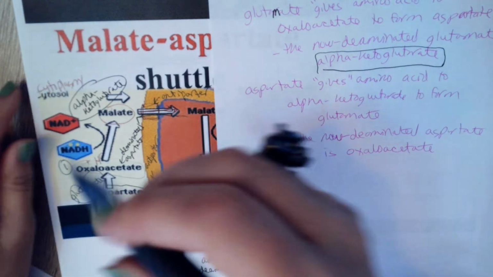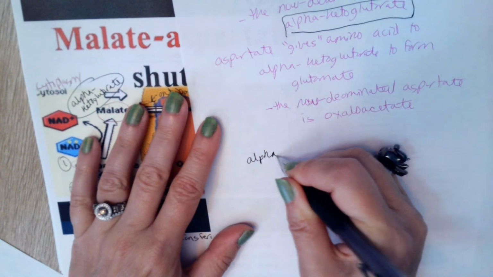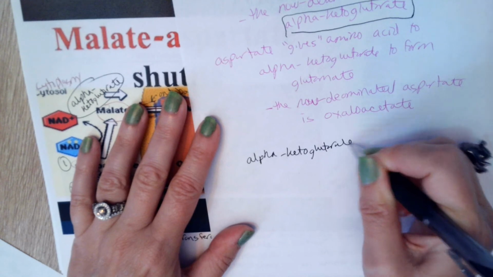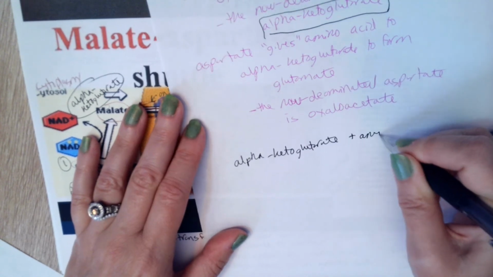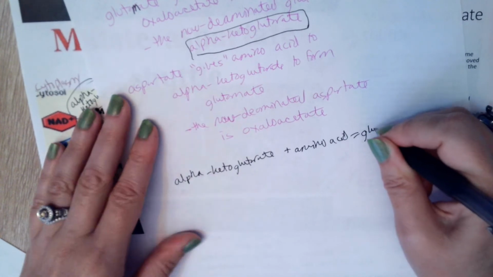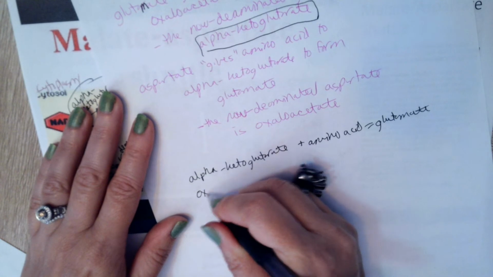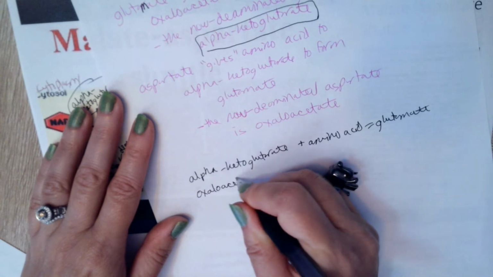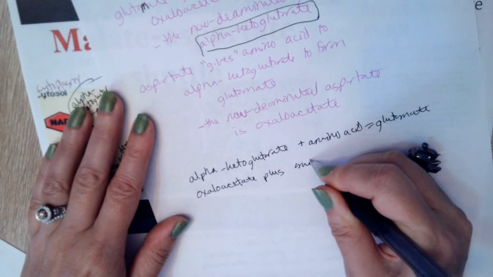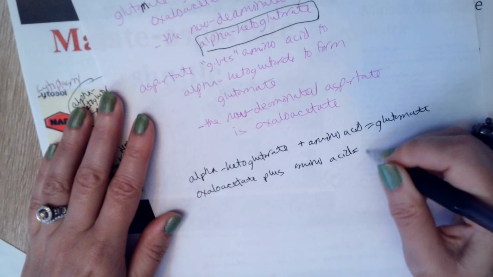Okay, so alpha-ketoglutarate, I'll just write that again. Alpha-ketoglutarate plus an amino acid is glutamate. Just like in the mitochondria, oxaloacetate plus an amino acid is aspartate.